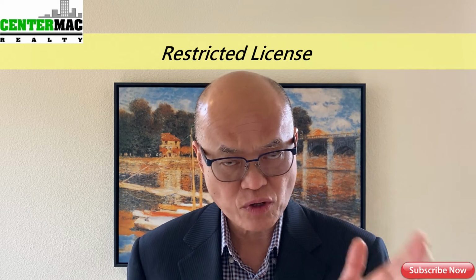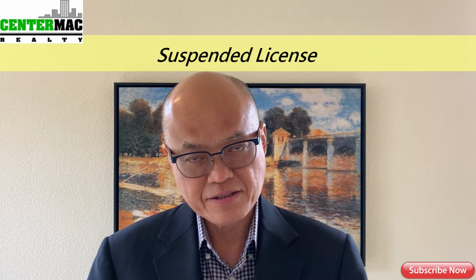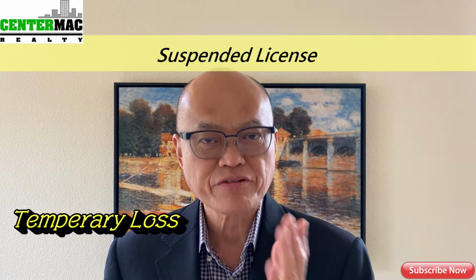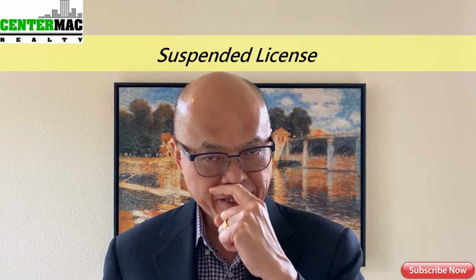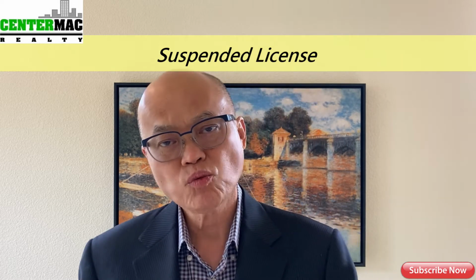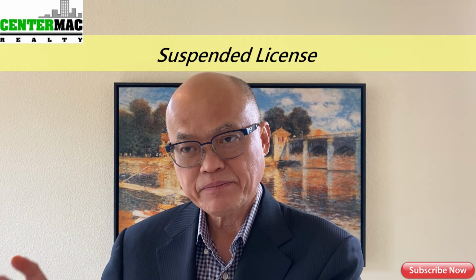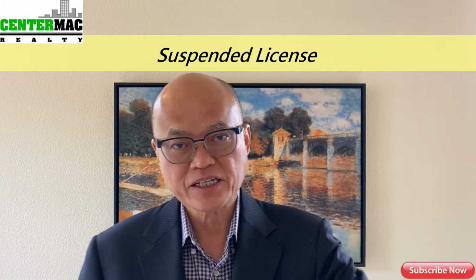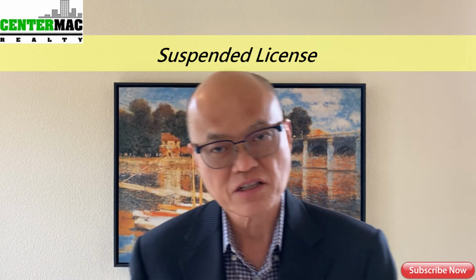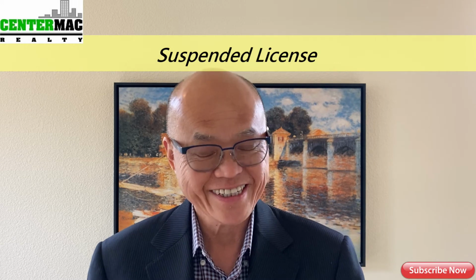A license that is restricted on terms. What is a suspended license? A suspended license refers to a temporary loss of license. For example, using the same example I gave you earlier, if a person was caught violating the trust fund law, in other words, instead of putting the client's money in a trust fund, he put it in his own general bank account, and that's a violation of trust law. Say, for example, that is the situation here.